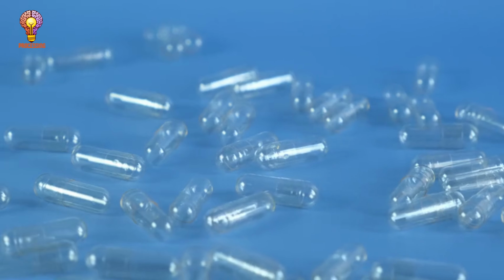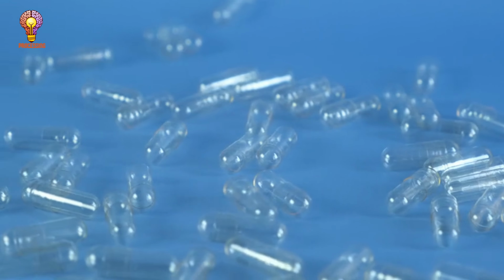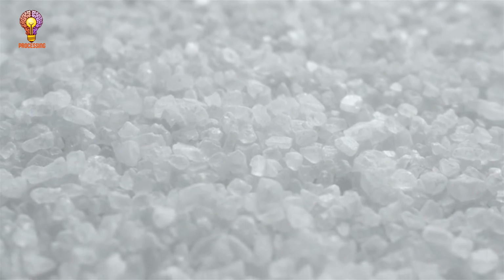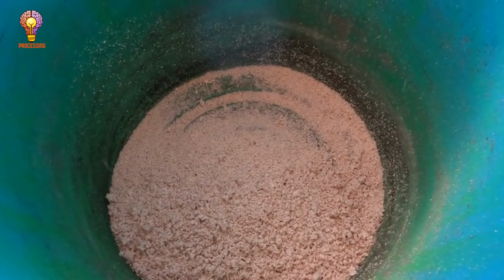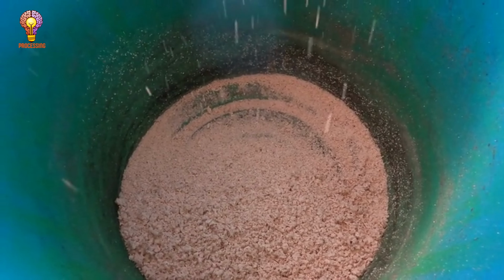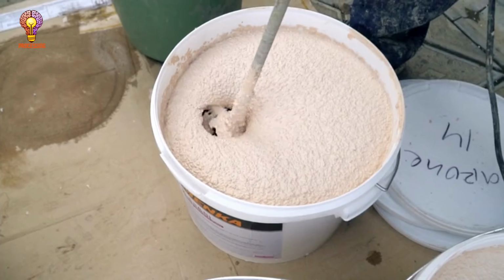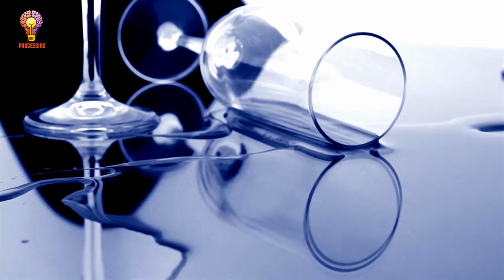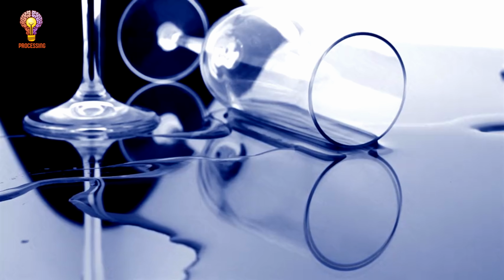These resins can be remelted after hardening, which makes them useful for things like hot melt adhesives, used in packaging and crafts. 4. Mixing and blending. After the base material, whether animal, plant, or synthetic, has been processed, it is mixed with other ingredients. Plasticizers are added to improve flexibility.